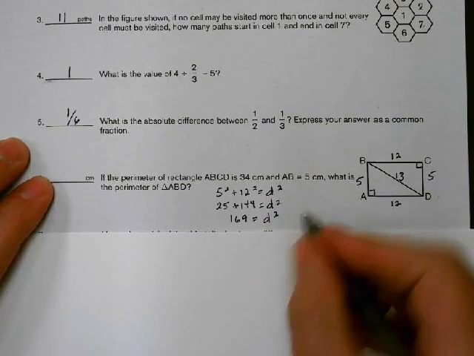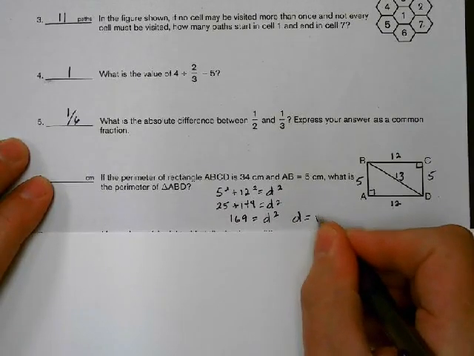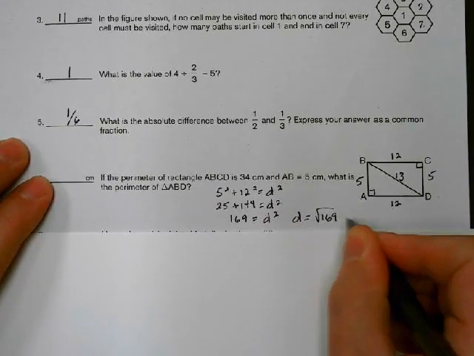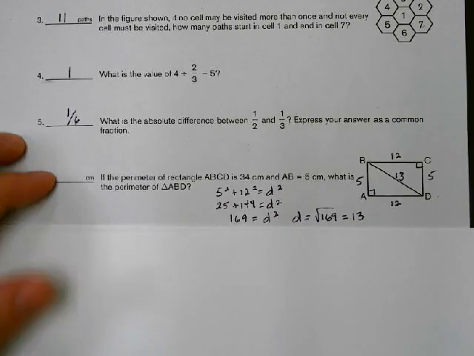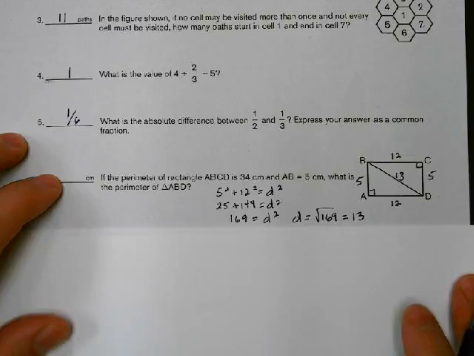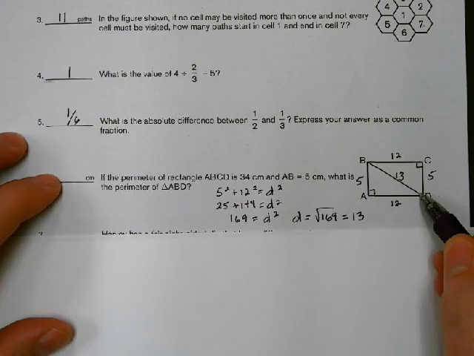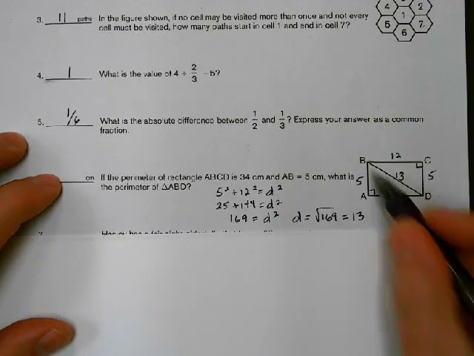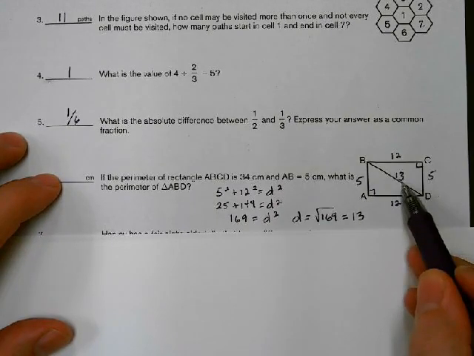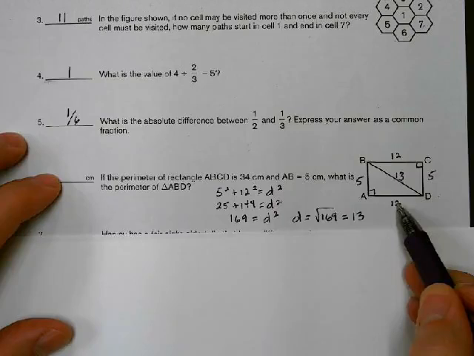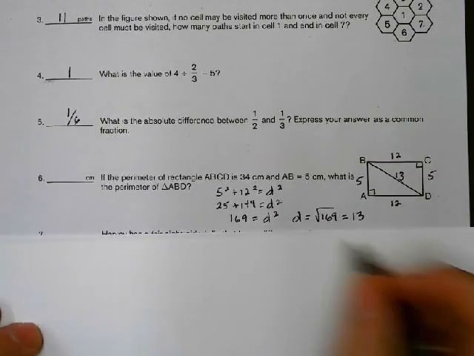So the diagonal would be the square root of 169, which just so happens to be a perfect square. The square root of 169 is 13. So now I know that this is 13, either by my triple rules or by the Pythagorean theorem. So 5 plus 12 plus 13. Well, 13 plus 12 is 25. 25 plus 5 is 30. So we get a perimeter of 30 there.